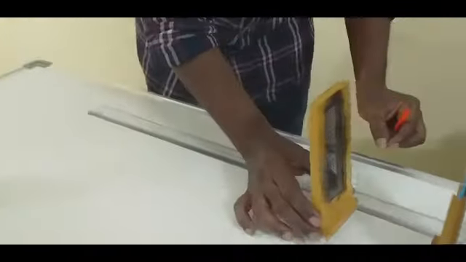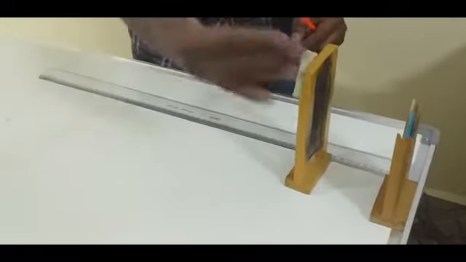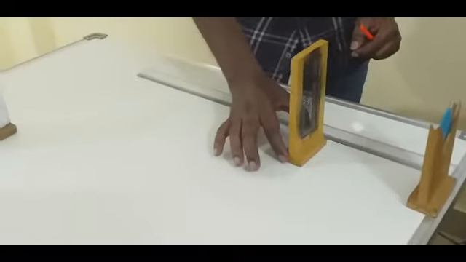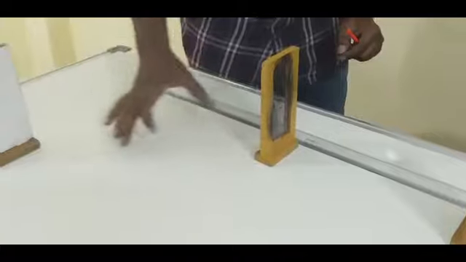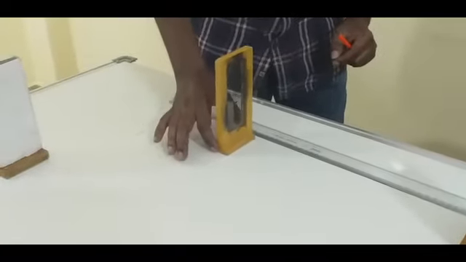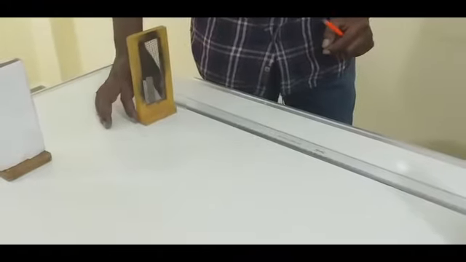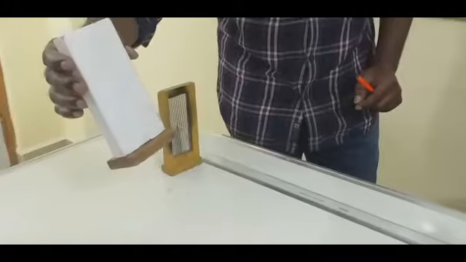So first I am going to place the object here at 10 centimeters, and I will try to obtain the image, and then later on I will move it to 20 centimeters, then later on I will move to 30 centimeters, later on I will move to 40 centimeters and try to get the image, and finally I will move to 60 centimeters and will try to get the image with the help of the screen.